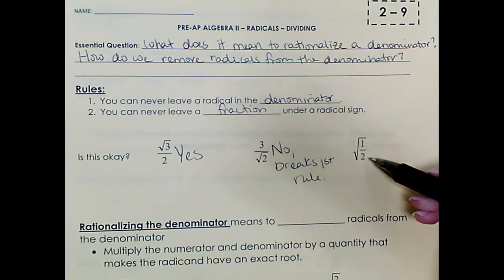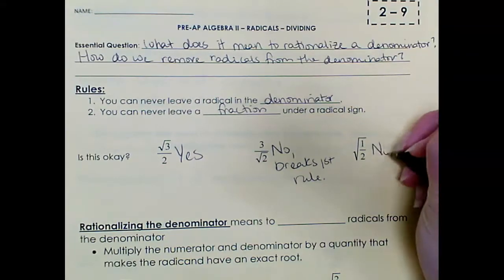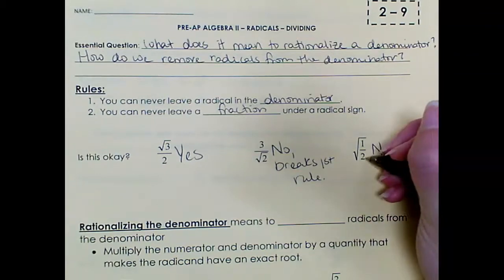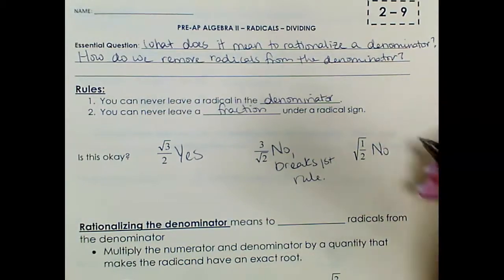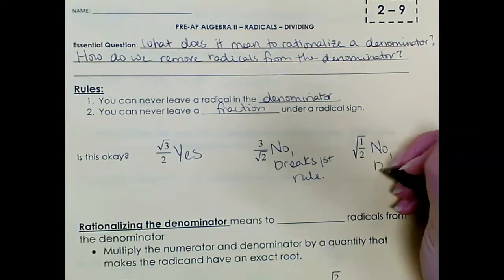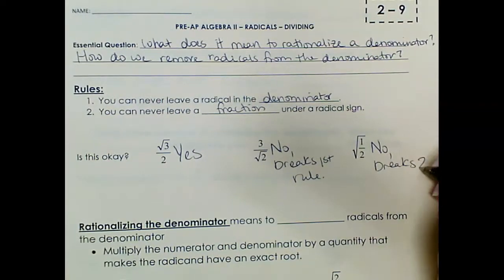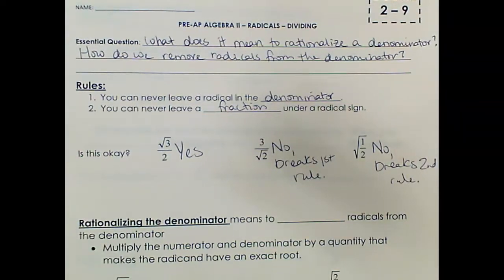And the third one, the square root of 1/2, is that okay? The answer is no. We are square rooting 1/2, and 1/2 is a fraction. I can never leave a fraction under the radical sign, so it breaks the second rule. So we know our rules.